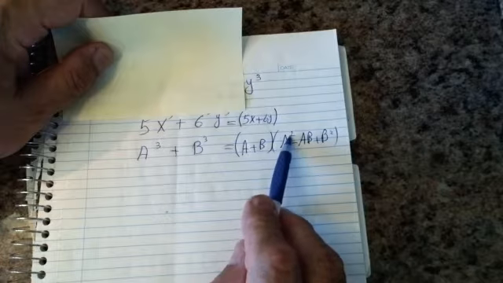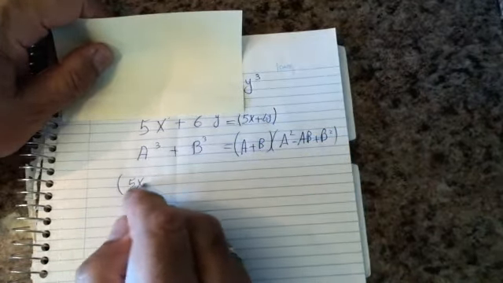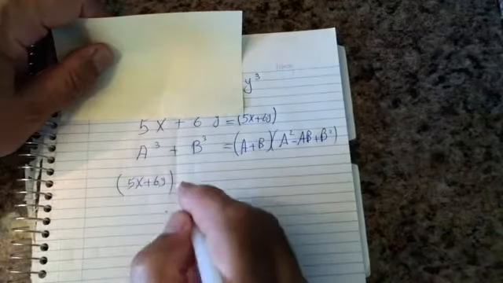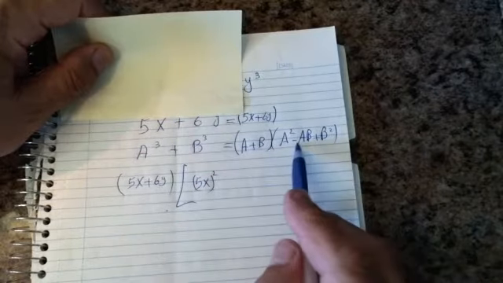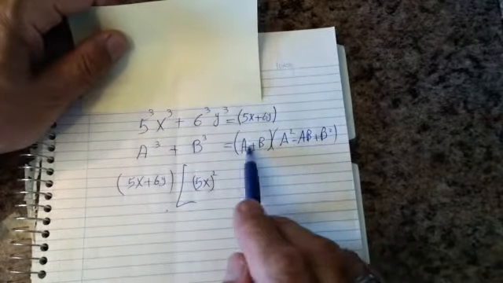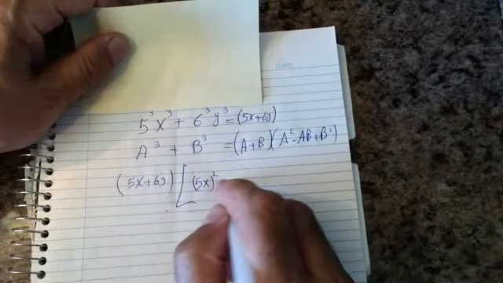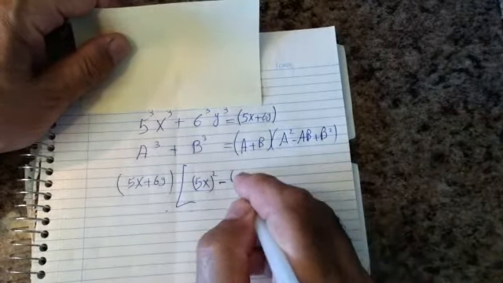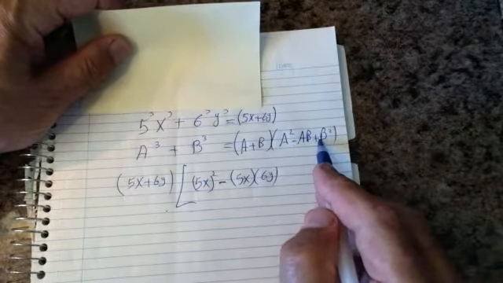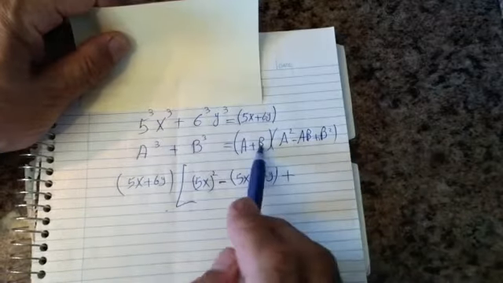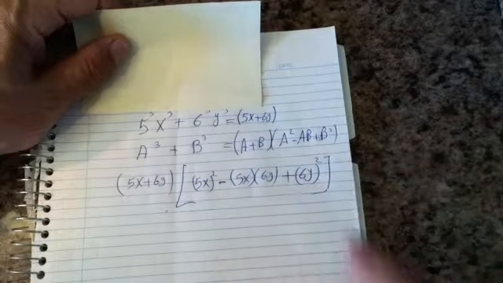So what is A to power of 2? What is 5x to power of 2? You don't have room here. I'll show it to you here. 5x to power of 2, minus AB, which means you just multiply these two: minus 5x times 6y, plus B to power of 2. What is B? 6y. 6y to power of 2.